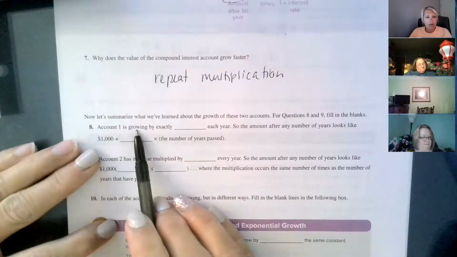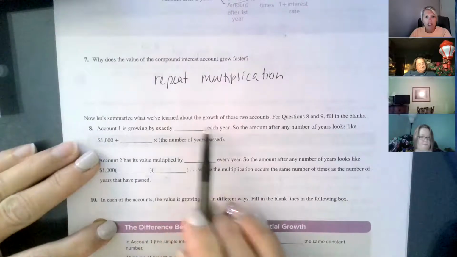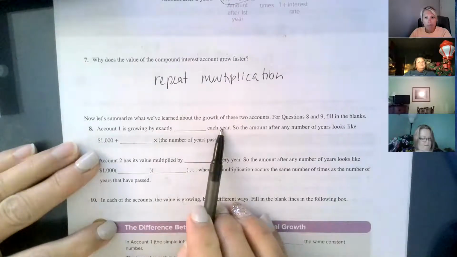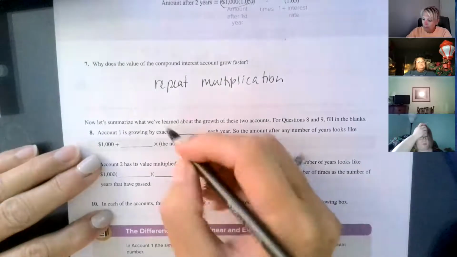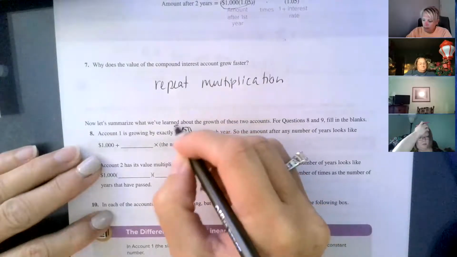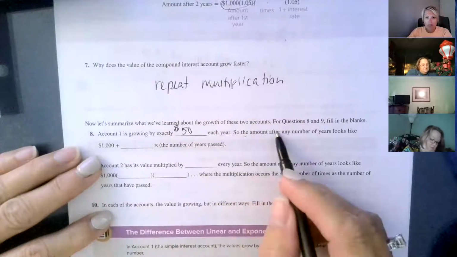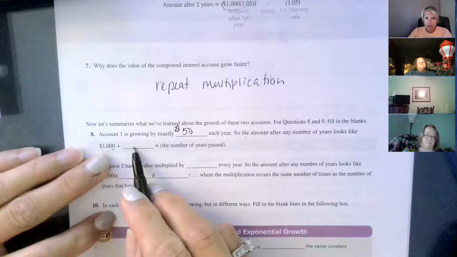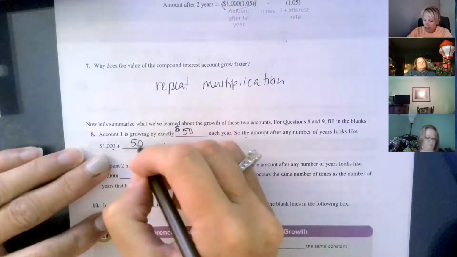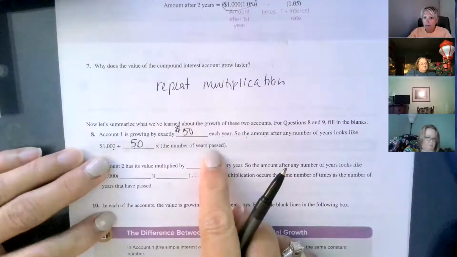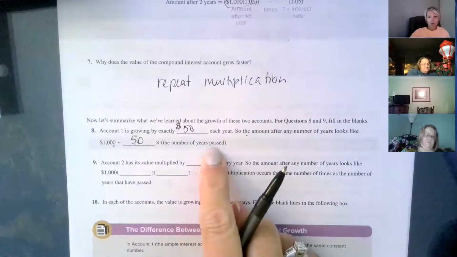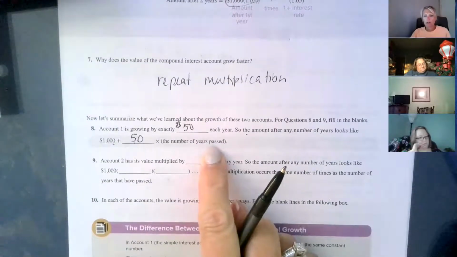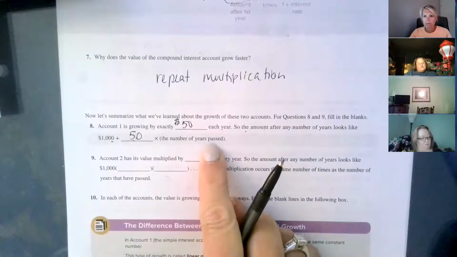Account 1 is growing by exactly how much each year? $50, right? So the amount after any number of years looks like this: $1,000 plus 50 times the number of years passed. Everybody in agreement with that? Yes.